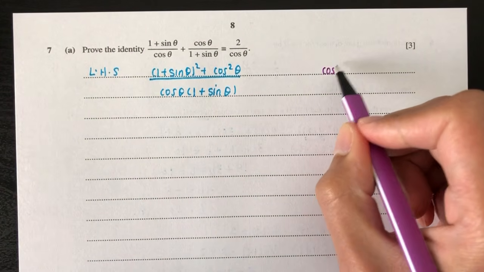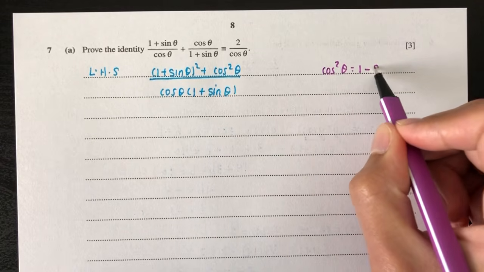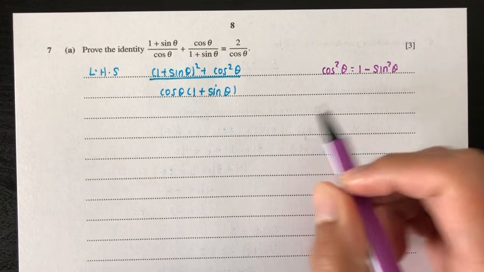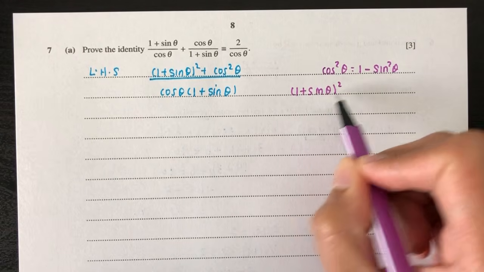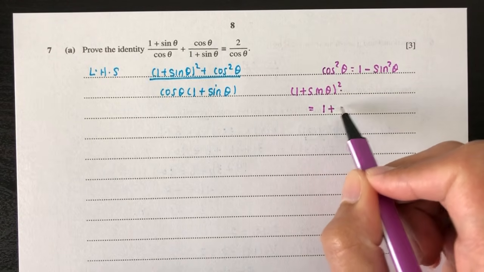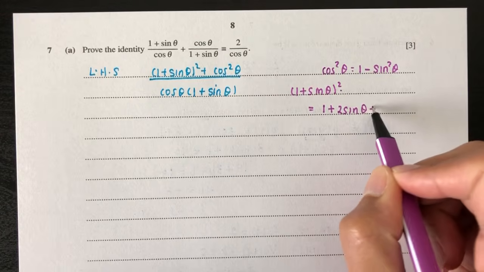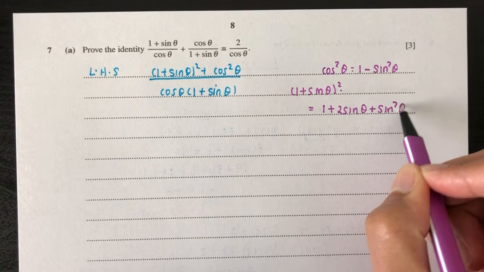Let's see what do we have here. So cos squared theta is equal to 1 minus sine squared theta, and (1 plus sine theta) squared is equal to 1 plus 2 sine theta plus sine squared theta.